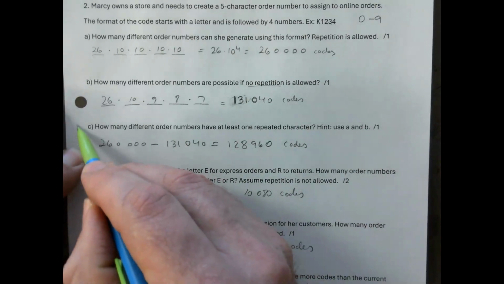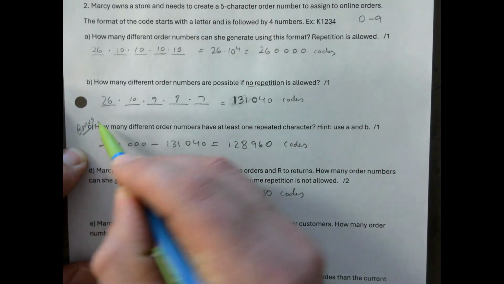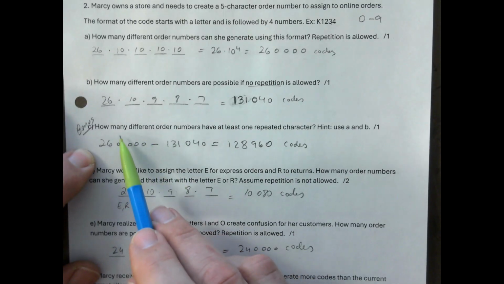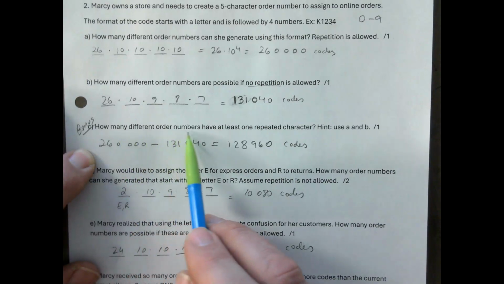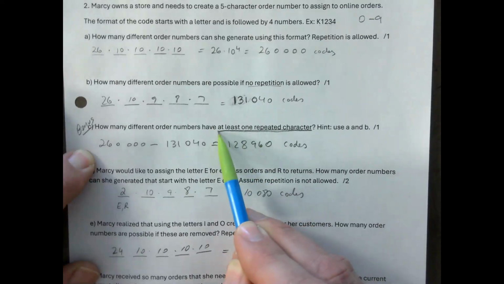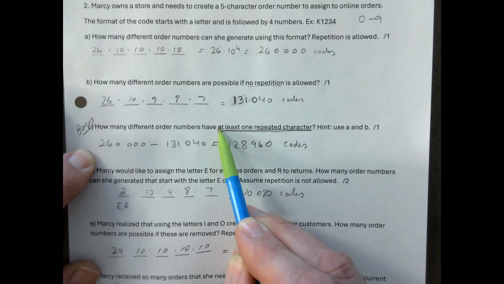This is what we're going to call the bonus today, because I did talk about this the other day. I don't know if yesterday or the day before. How many different orders have at least 1 repeated character? At least 1 or more. So you want to get rid of the ones that have no repetition whatsoever.